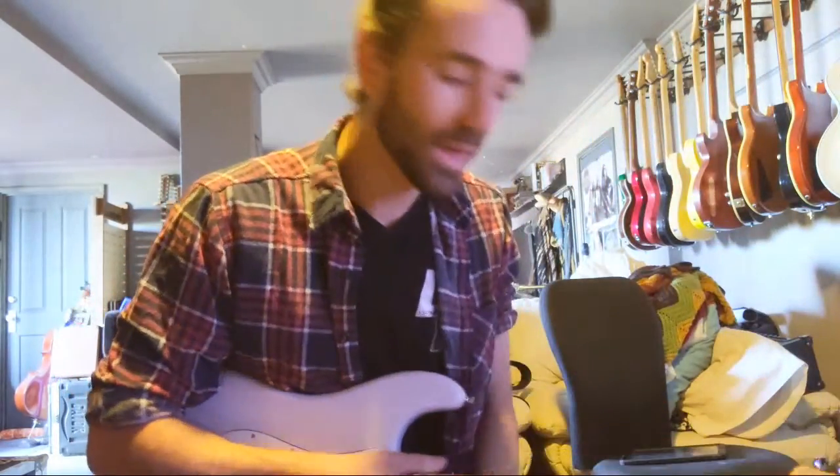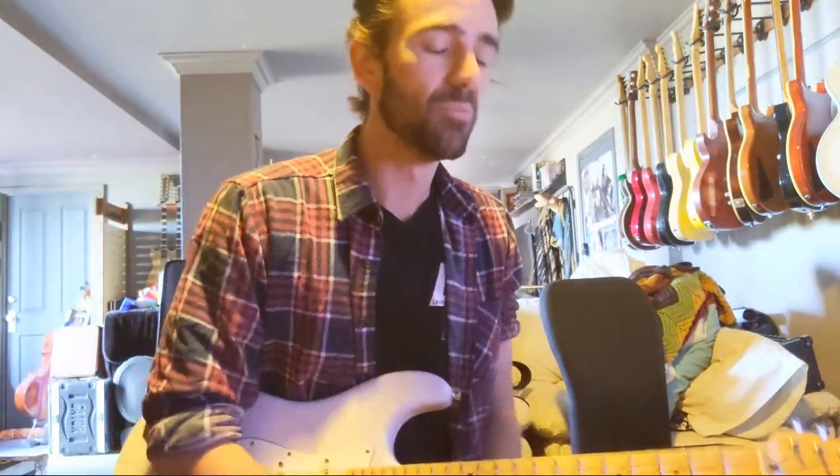Pretty sweet, right? So I like the melodic minor not for the melodic minor itself, but for its 7th mode, the altered scale. And most people love the altered scale.